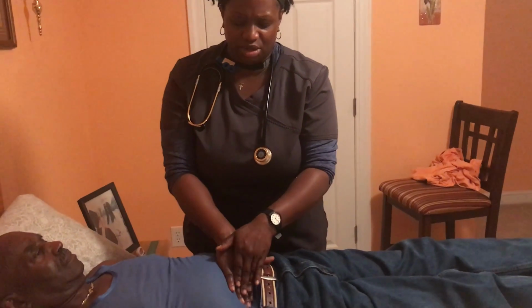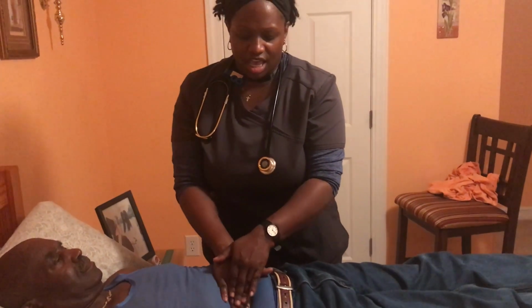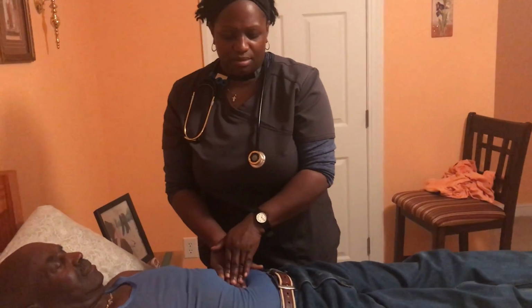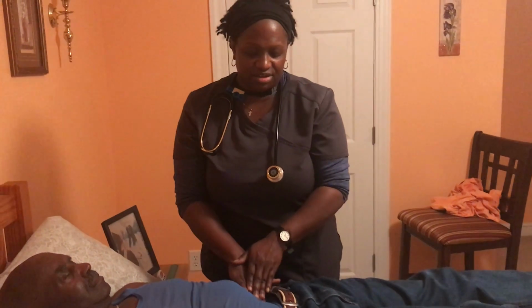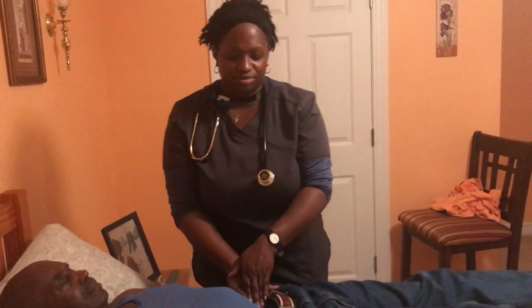The next thing I'm going to do is deep palpation, and that's going a little bit deeper, probably like 5 to 6 centimeters in. And again, I'm checking for any masses, any areas of tenderness for the deep palpation. The next thing I'm going to do is check for the lower liver border.